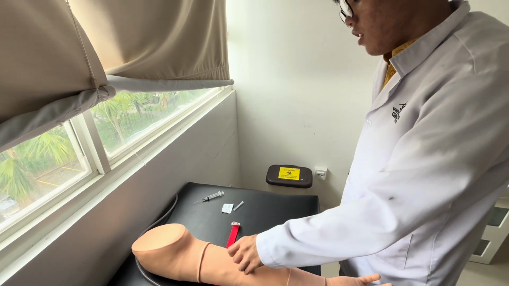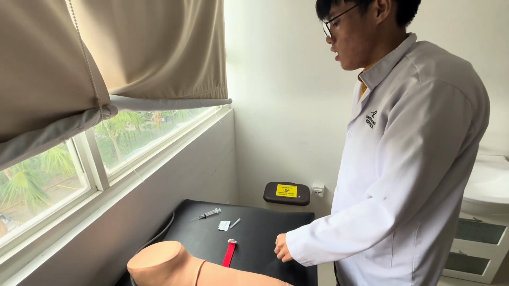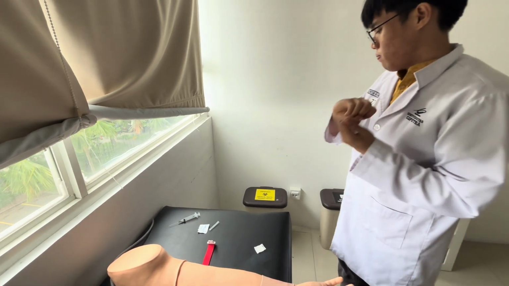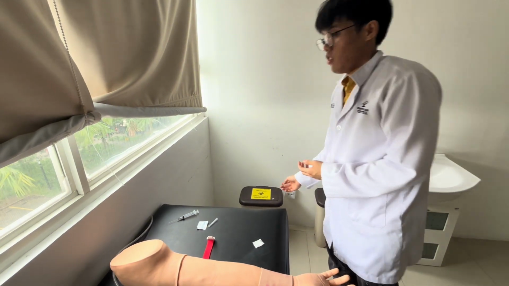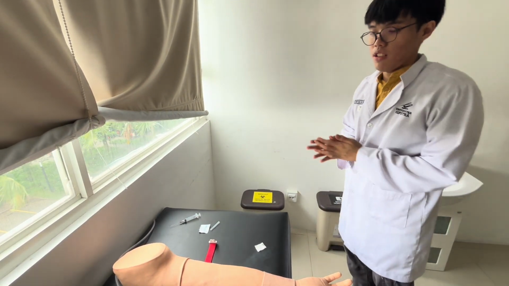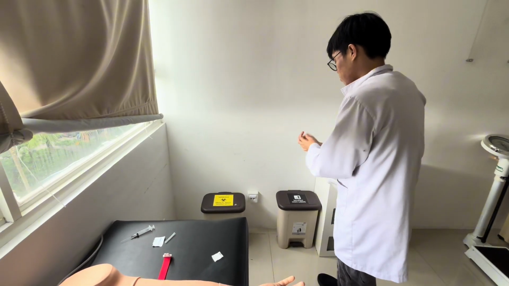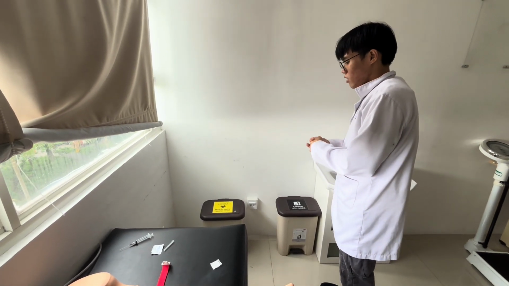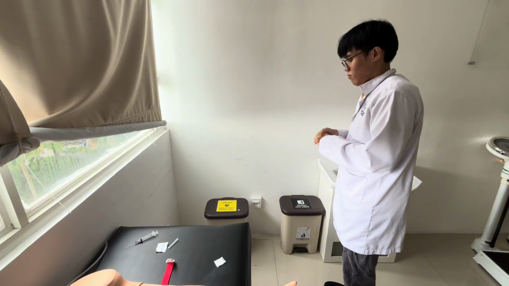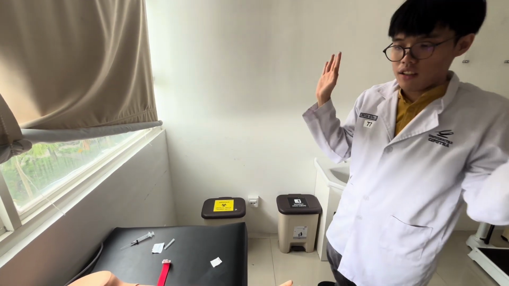And after 12 minutes, you can let go. The bleeding should have stopped by then. And now remove the gloves and throw them in the trash bin, and then do 6-step hand washing again. And intravenous injection is done.